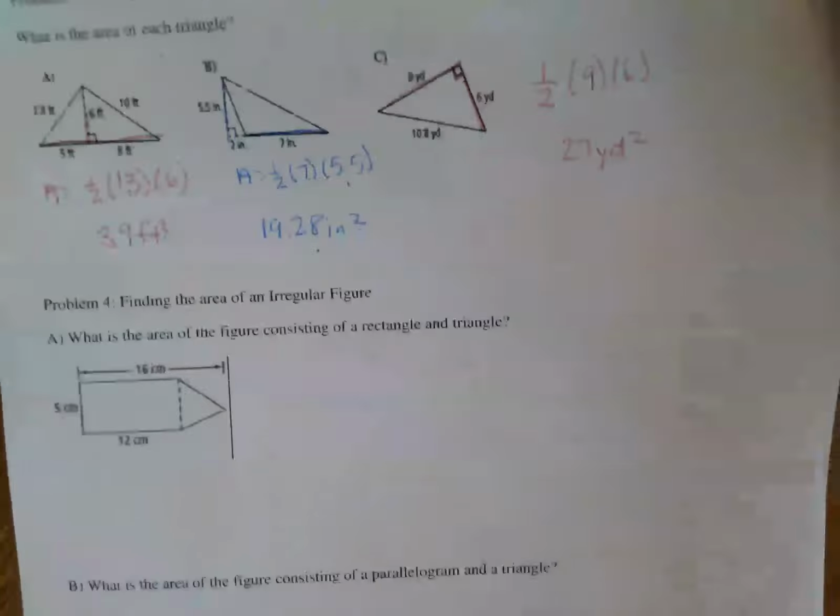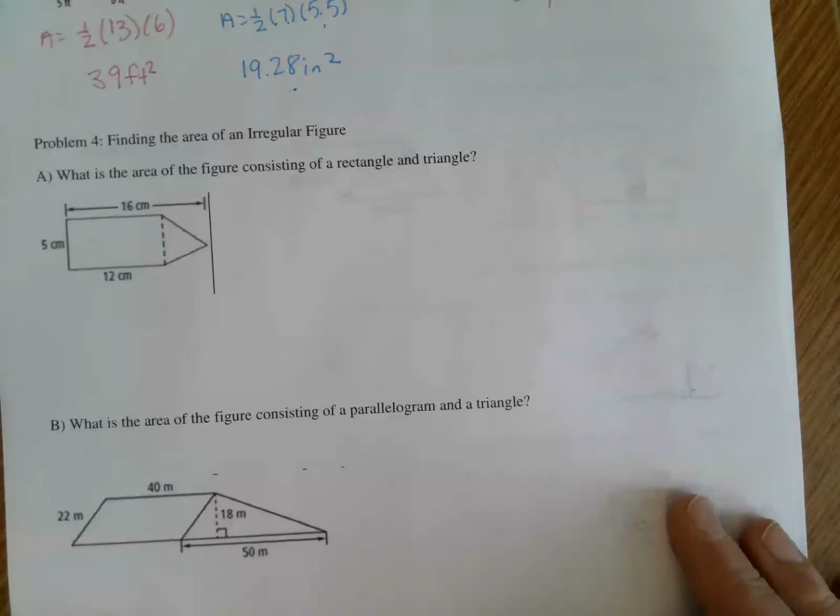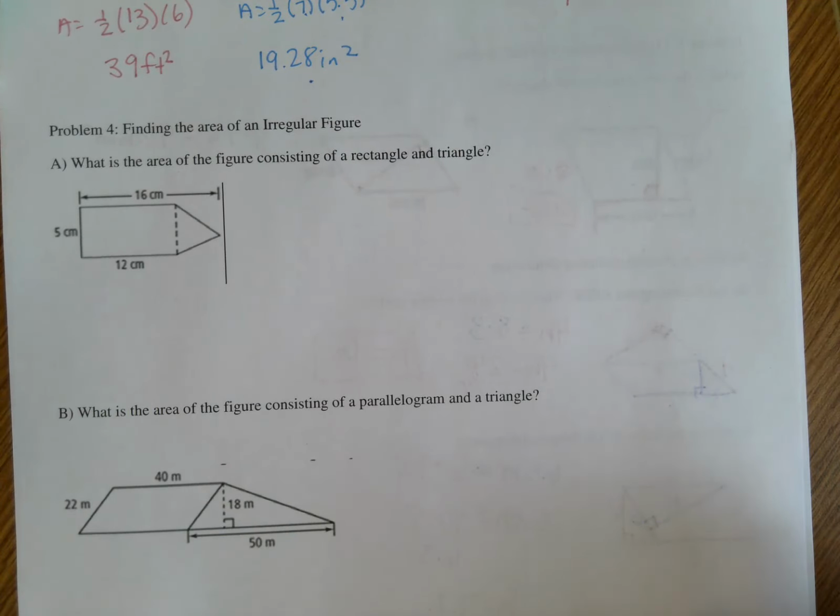Now if I have a question where I have to find an irregular shape, one of the things when you're looking at the shape is, are you adding things together or are you taking things out? So in your brain, you're thinking, would I have to cut something out in order to find the area? That means you're subtracting.